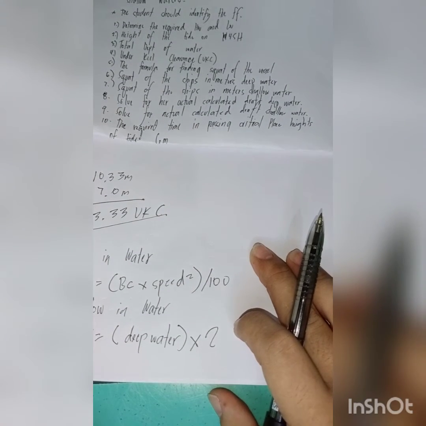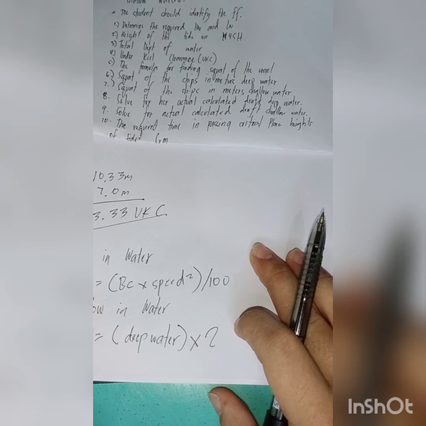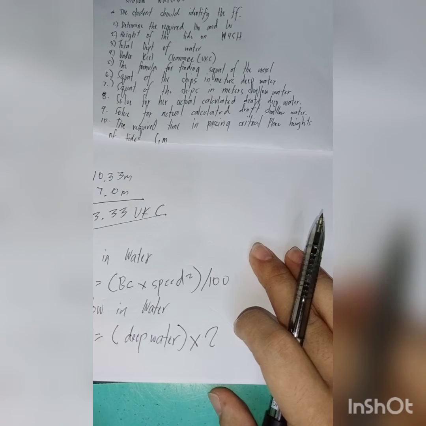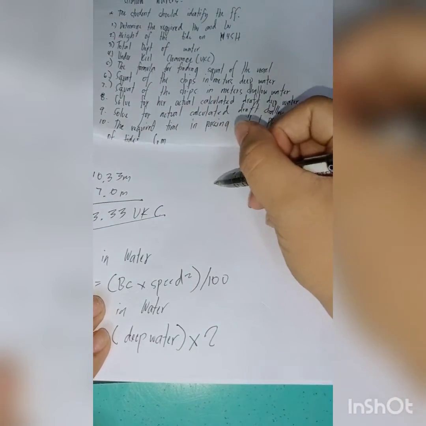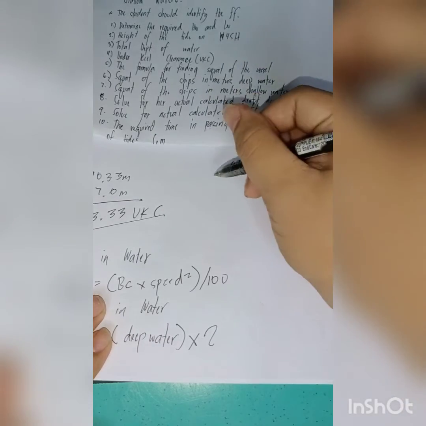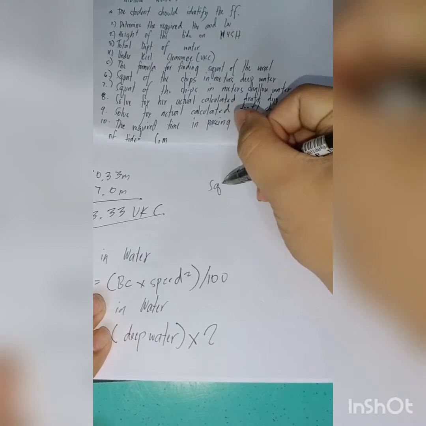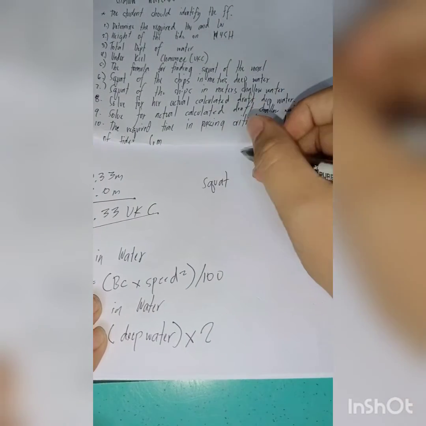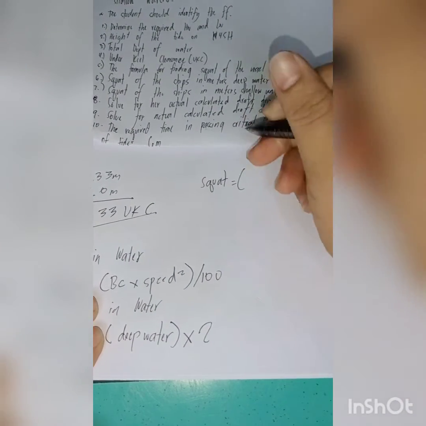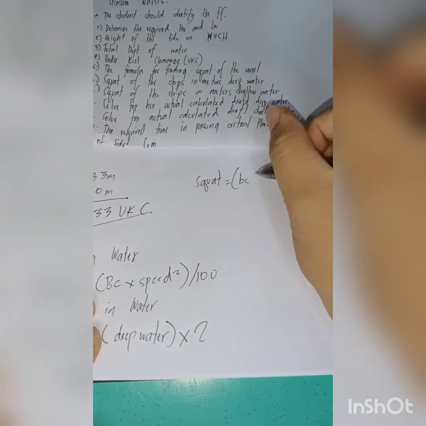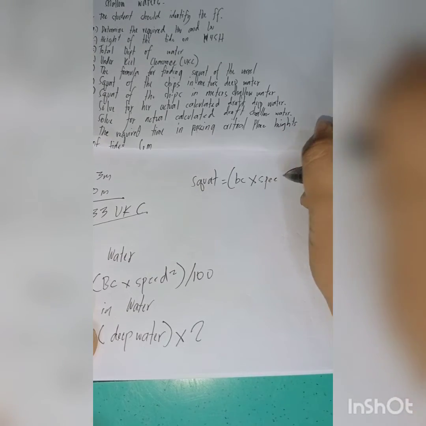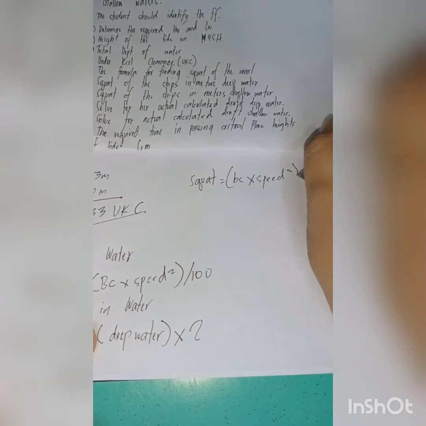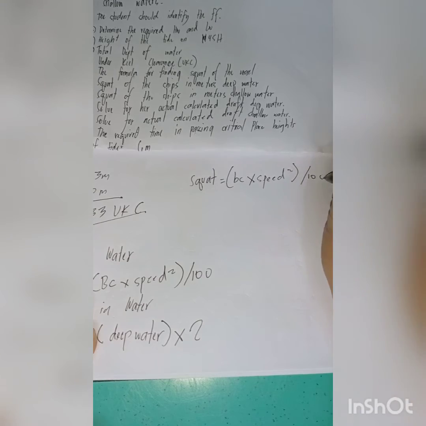Now we have number 6, squat of the ship in meters in deep water. First we must write the formula of the squat in deep water. Squat equals open parenthesis BC, which is the block coefficient, times speed squared, divided by 100. The block coefficient given is 0.85. Sorry, wrong, it's 0.85.